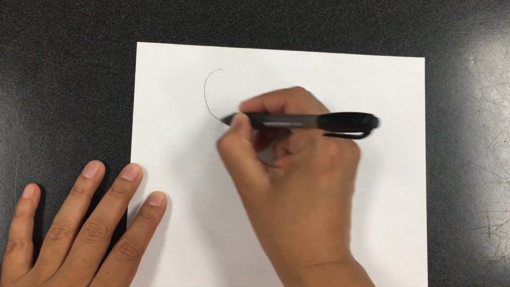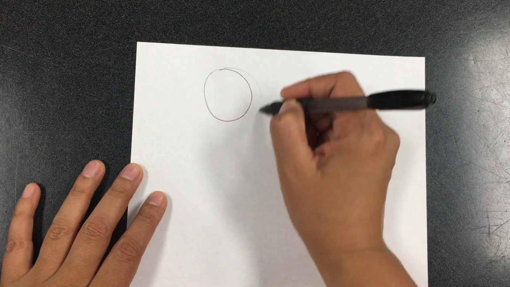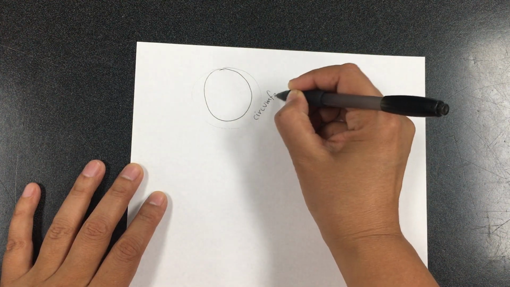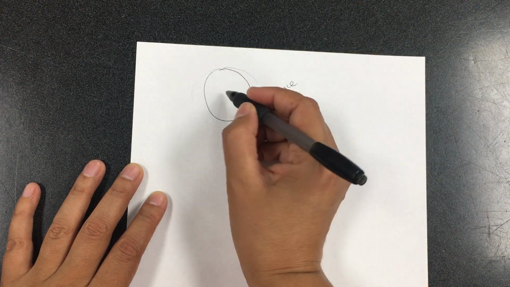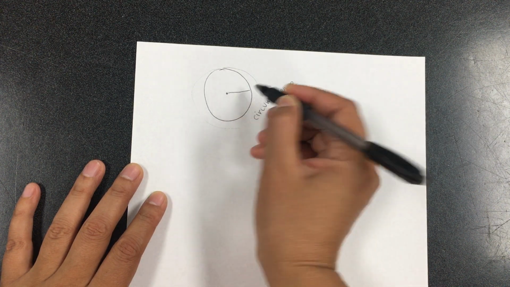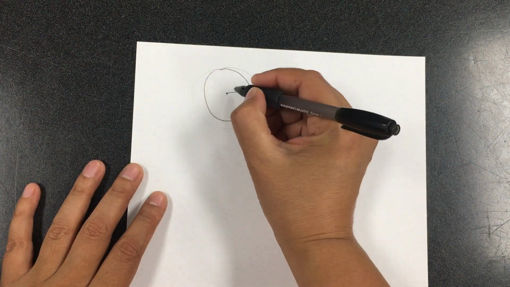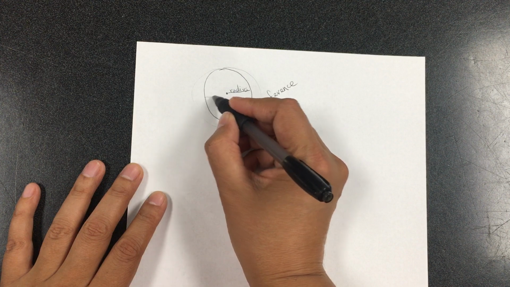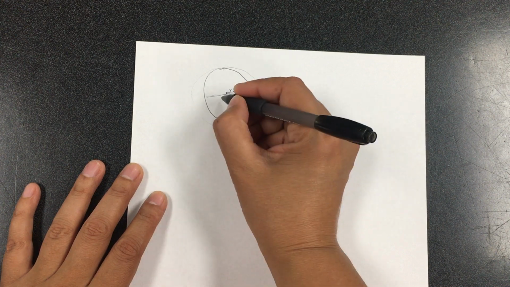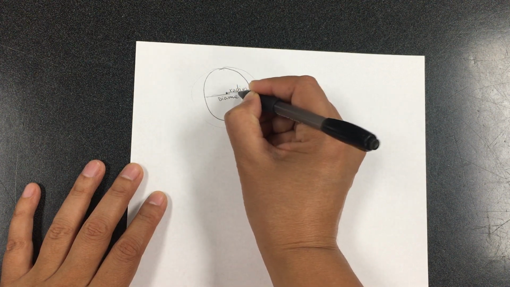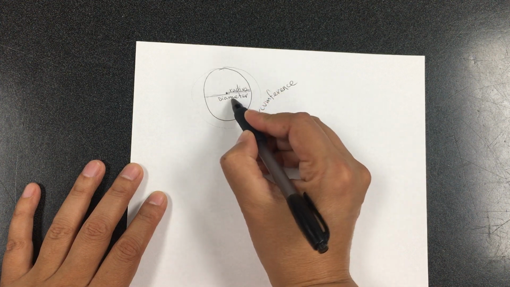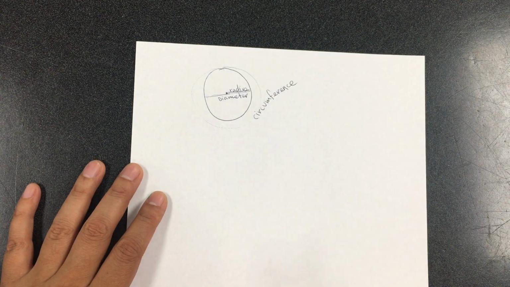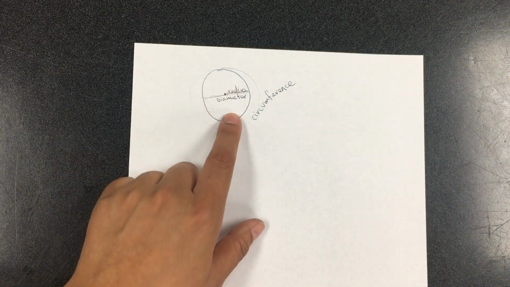So let's start by doing a quick review. Circumference is all around. The radius is from the center of the circle, pretending that this is a good circle. And from side to side, that's the diameter. So radius is half of the diameter, and the diameter is twice the radius. So you need two radii to make the diameter.